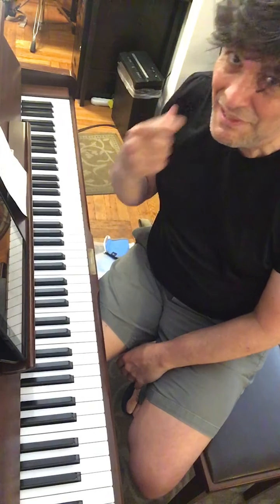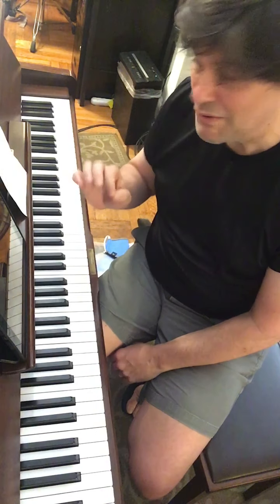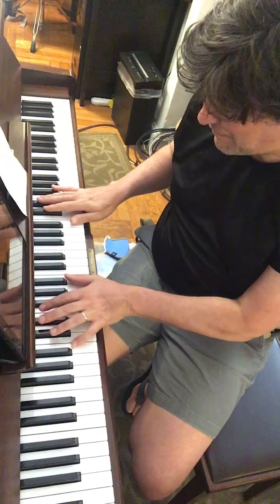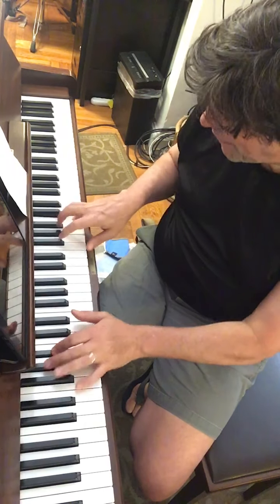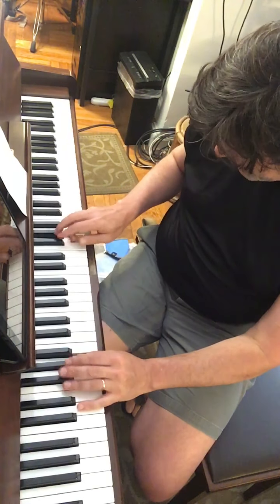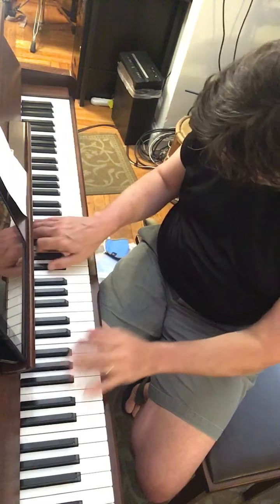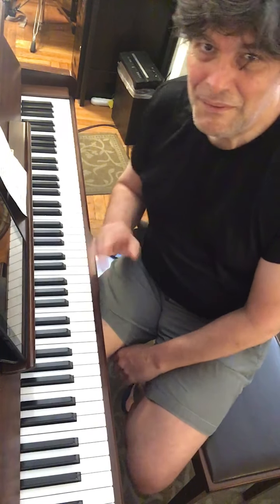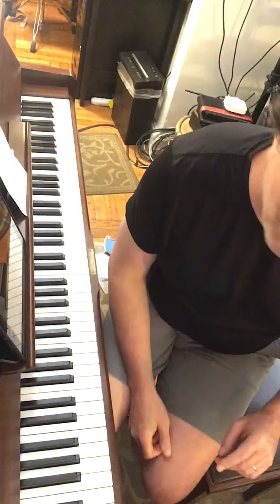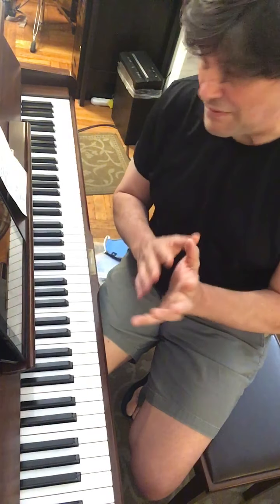That is really, really pretty and so simple. Let's see what that sounds like. We'll have to practice that one. But anyway, so using chords.